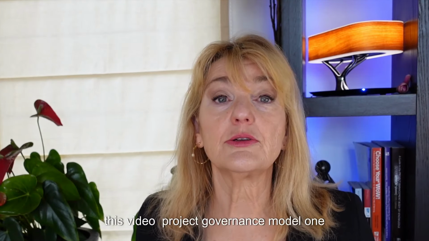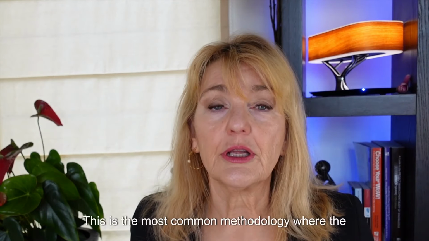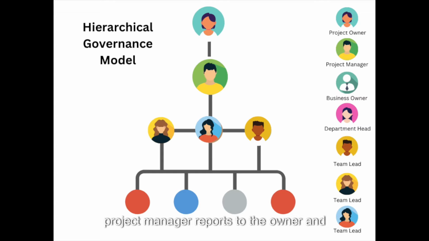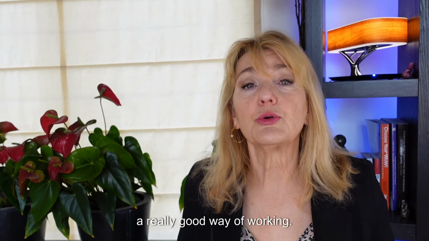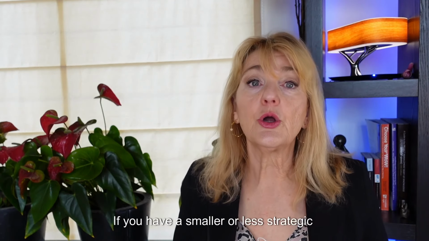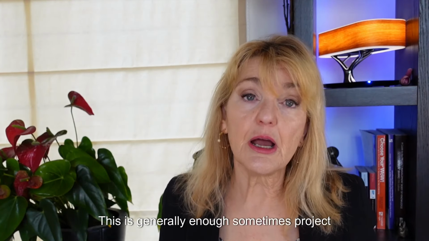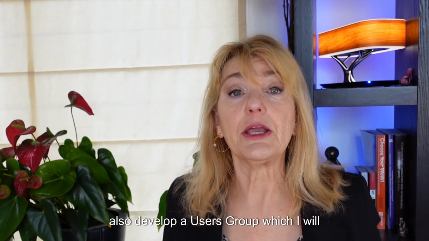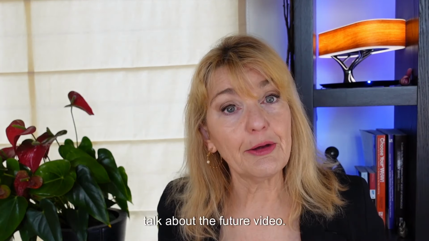Project Governance Model 1. Hierarchical. This is the most common methodology where the project manager reports to the owner and all the project leads report to the project manager. It is the most simple, and it's a really good way of working if you have a smaller or less strategic project. This is generally enough. Sometimes project owners together with project managers will also develop a users group, which I will talk about in a future video.